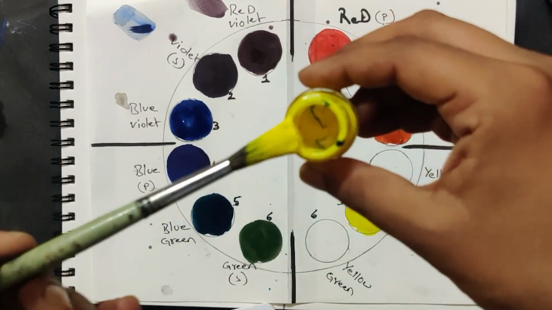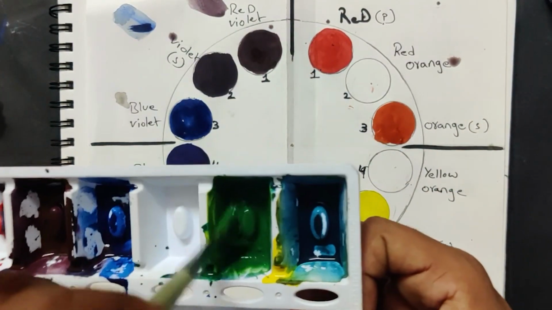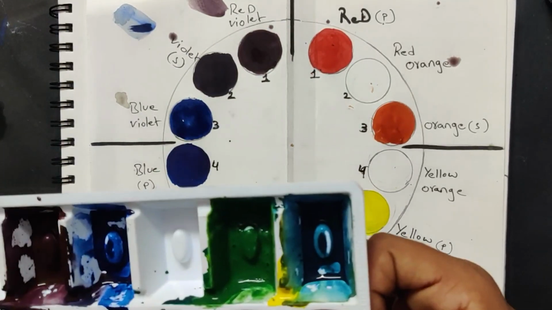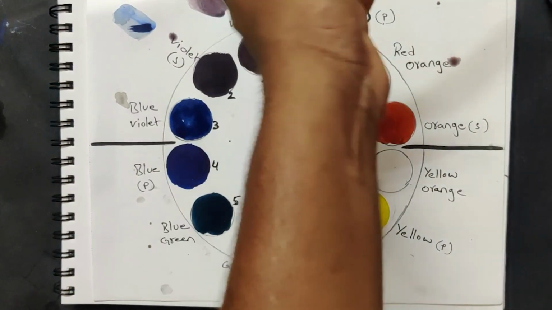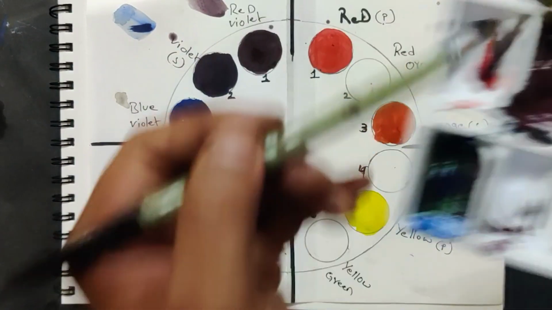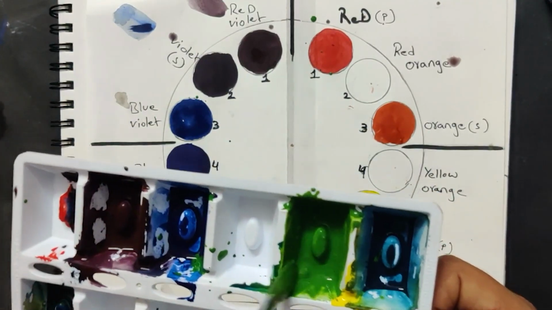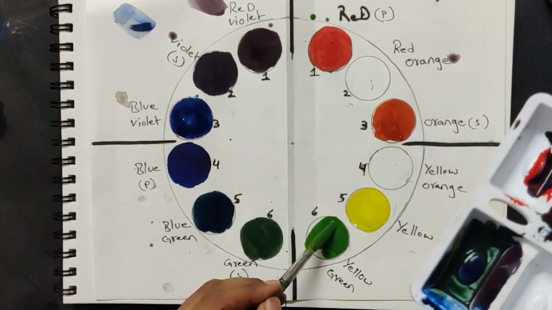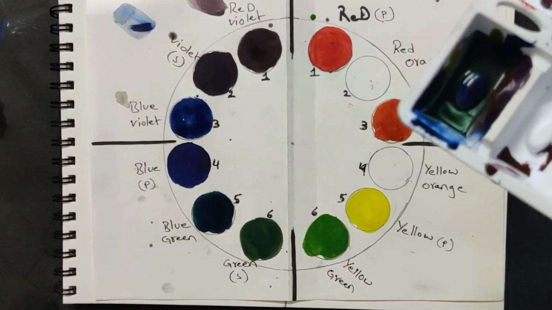I'm taking little yellow now and adding this in the green. This is how we will get yellowish green. Okay, it looks like little light green, but this is yellowish green.